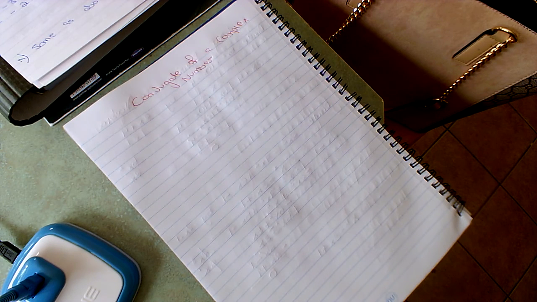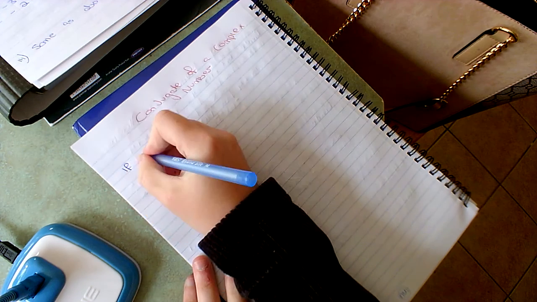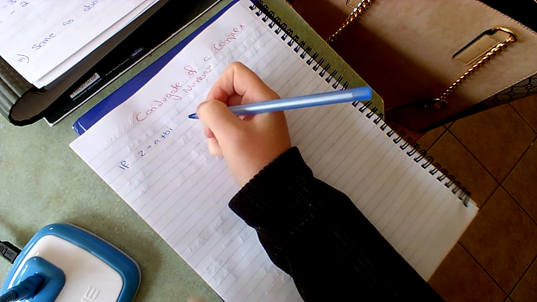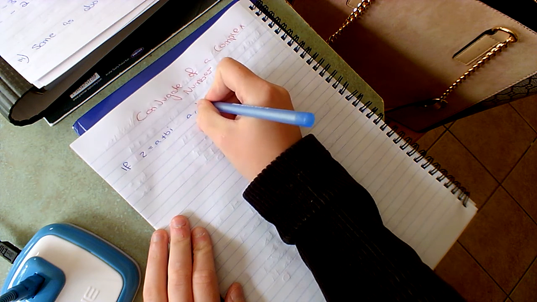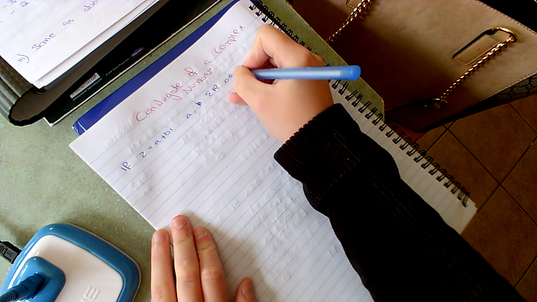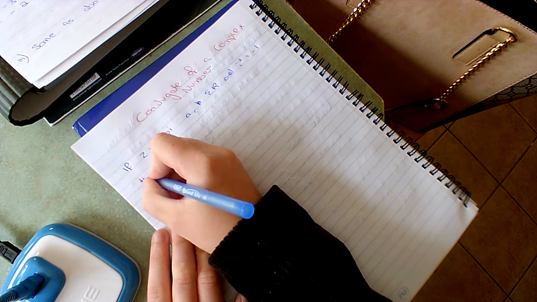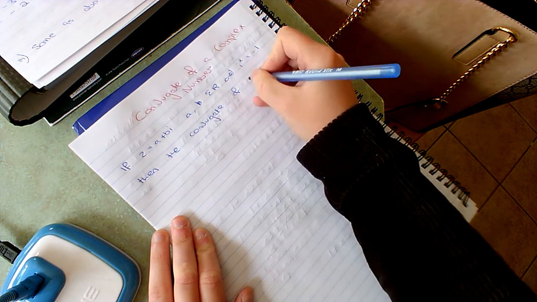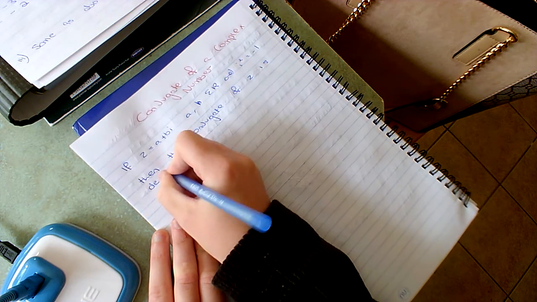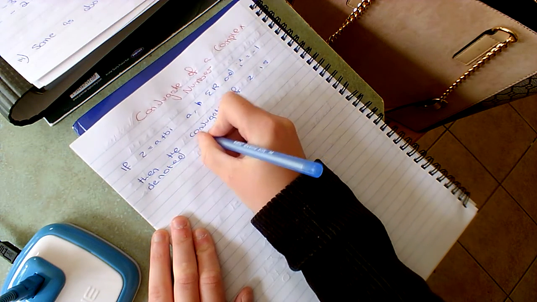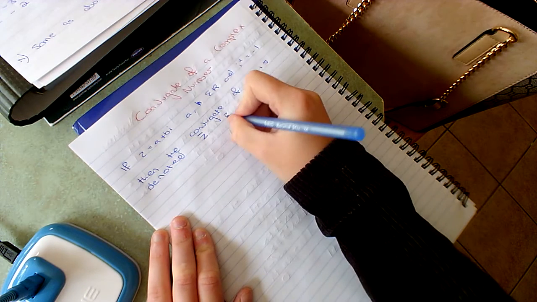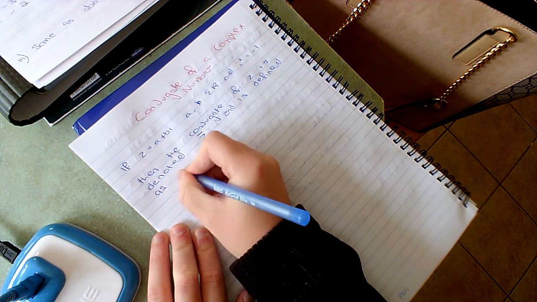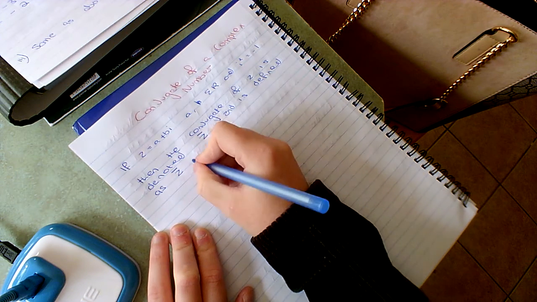Okay, so we're going to look at the conjugate of a complex number. So we know a complex number is, if z is equal to a plus bi, where a, b are an element of the reals, and i squared is equal to minus 1, then the conjugate of z is denoted as z with a little line on the top, and is defined as a minus bi.